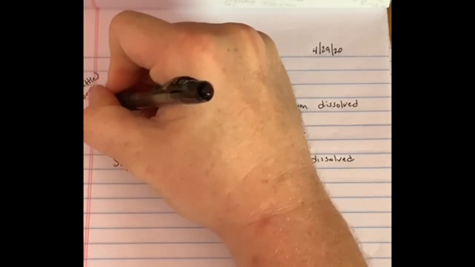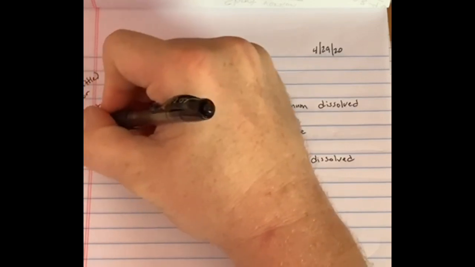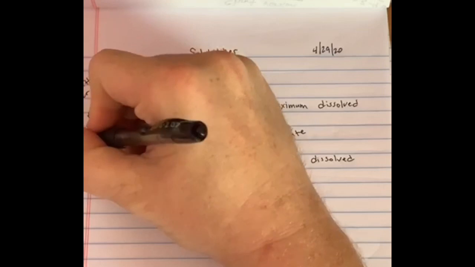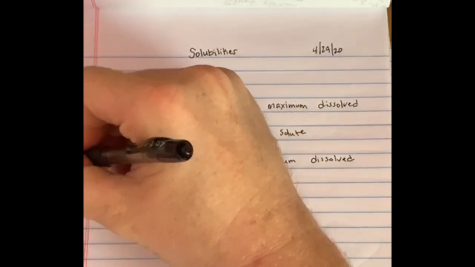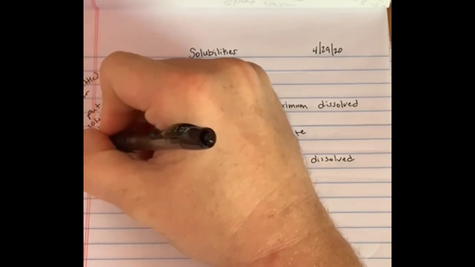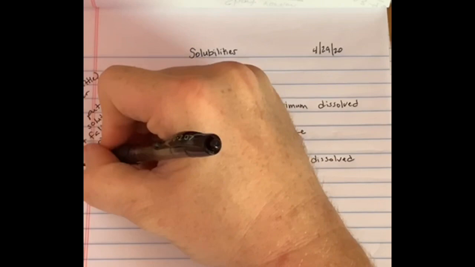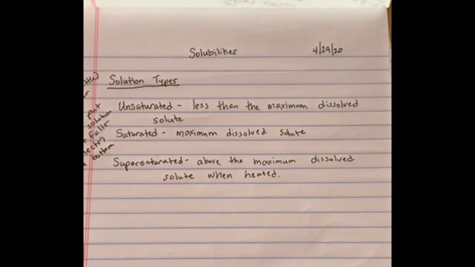Saturated would be where I continue to put salt into solution and it falls out. Another word for that would be it collects at the bottom. All right.